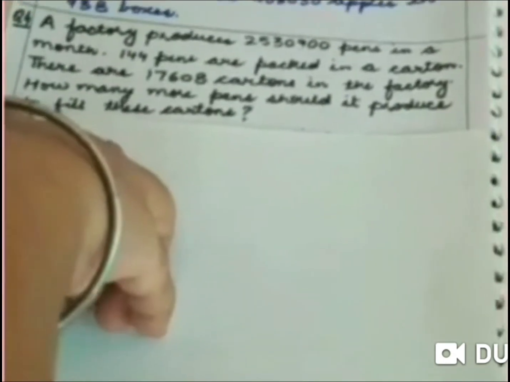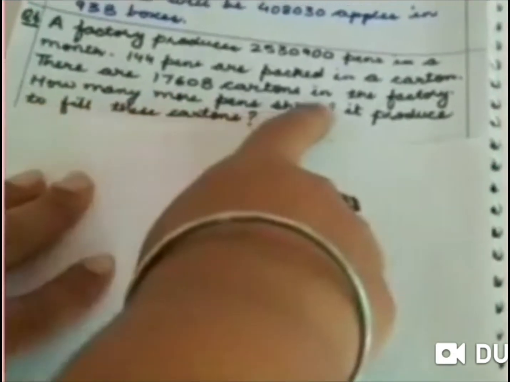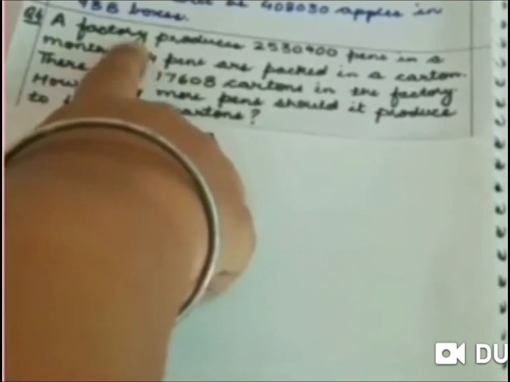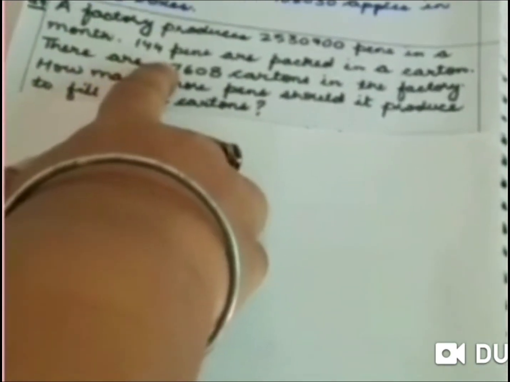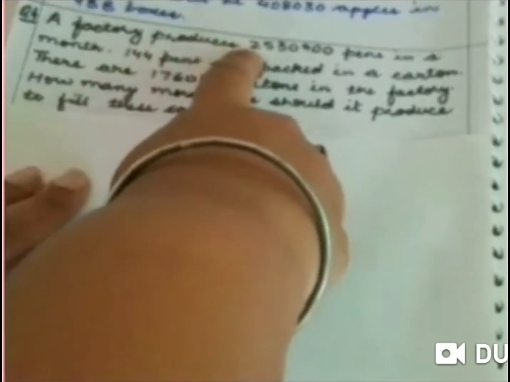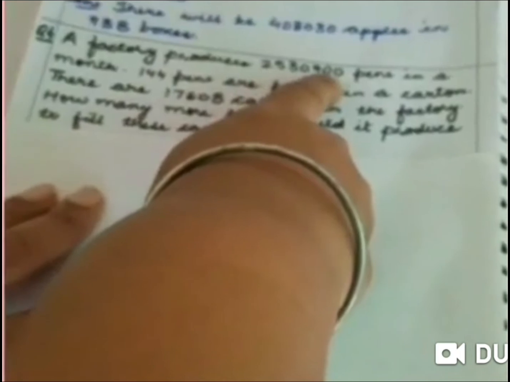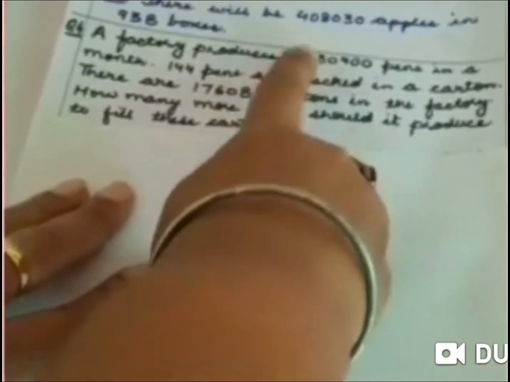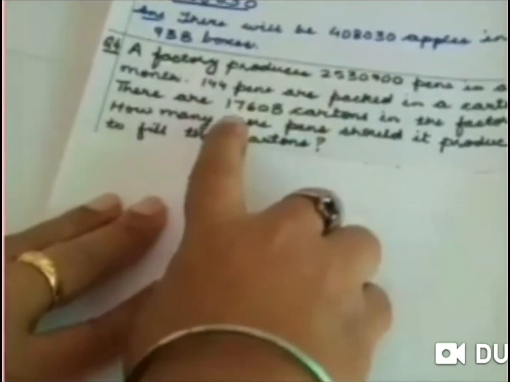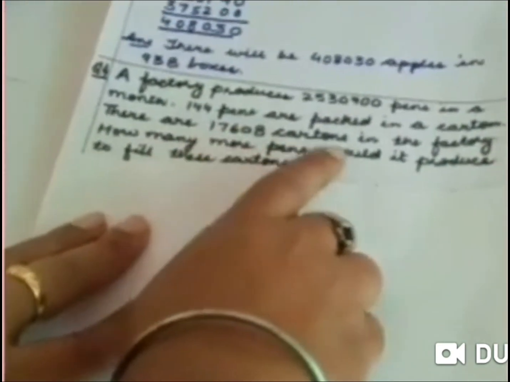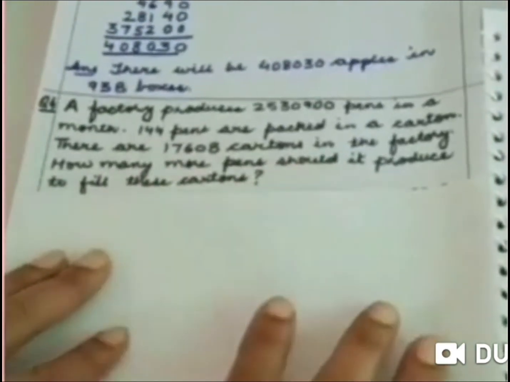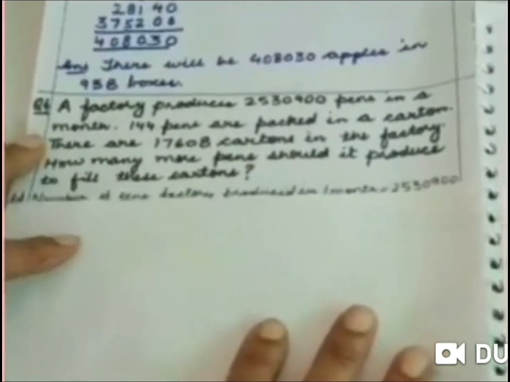The next sentence here is, how many more pens should it produce to fill these cartons? Now by multiplying, we can get the total number of pens that the factory can pack. But we already know that the factory is producing only this much number of pens. So definitely there will be a difference in the two numbers. So by subtracting the two numbers, we will get the number of more pens that it should produce. So I hope you all have understood the question. Now let's begin with the solution.